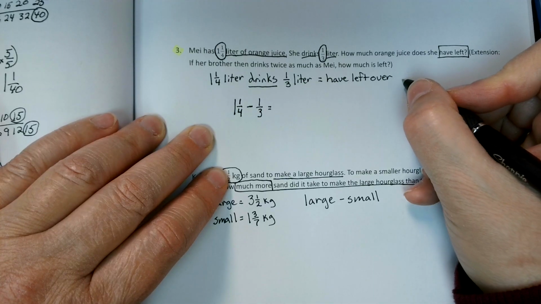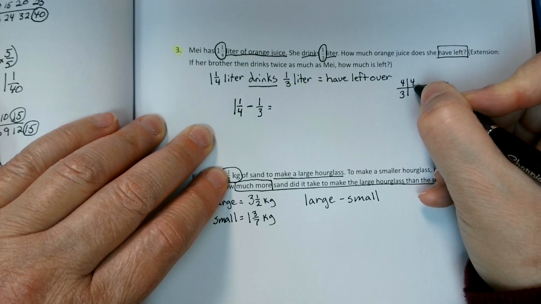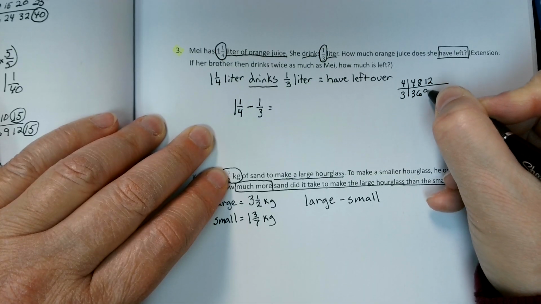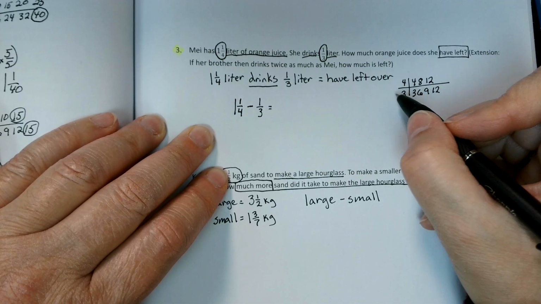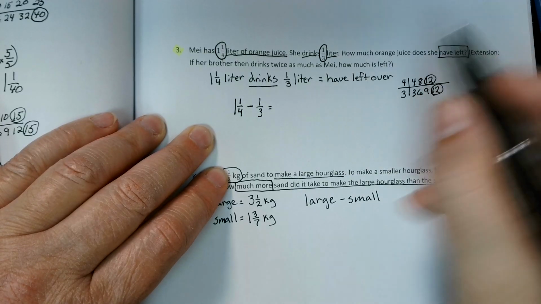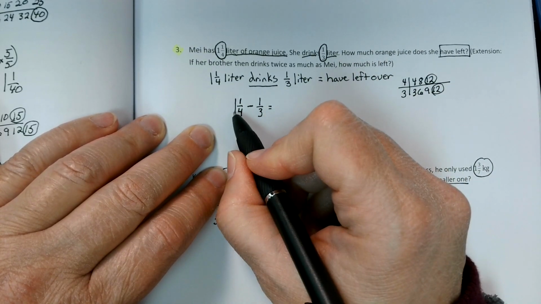So how do we find that common denominator? They can T-chart. Some know mentally that 12 is going to be our common denominator. So we can do it one of two ways.